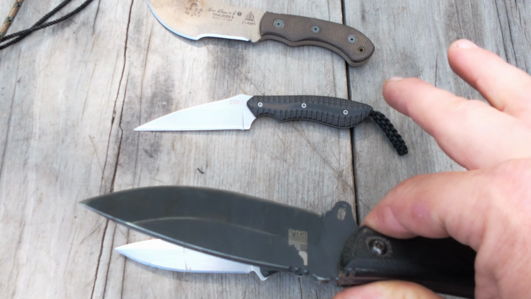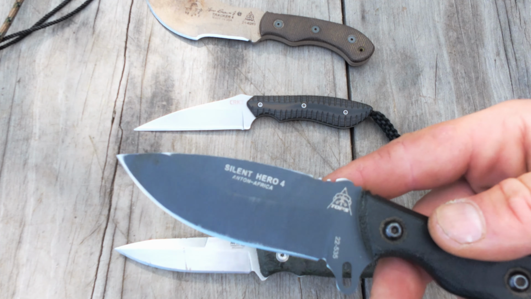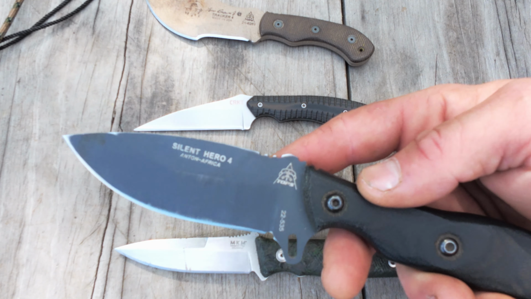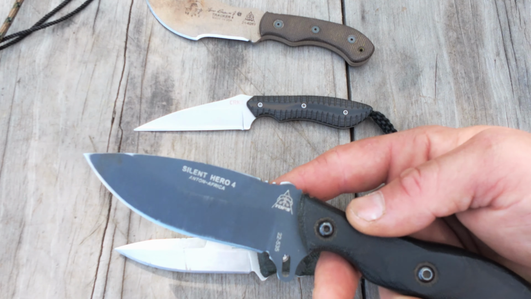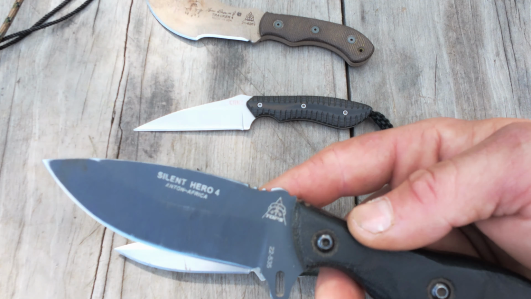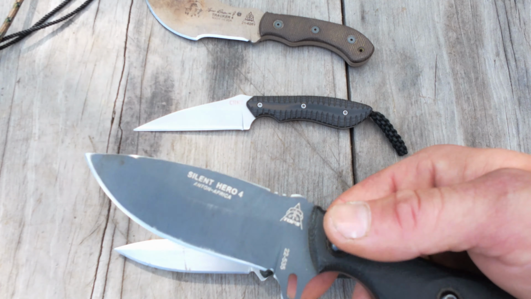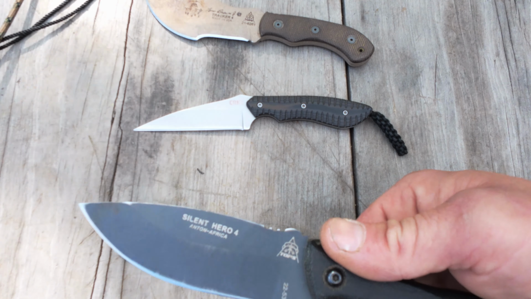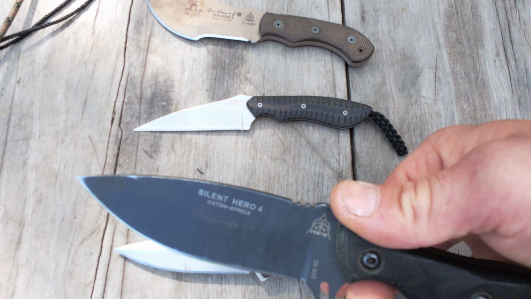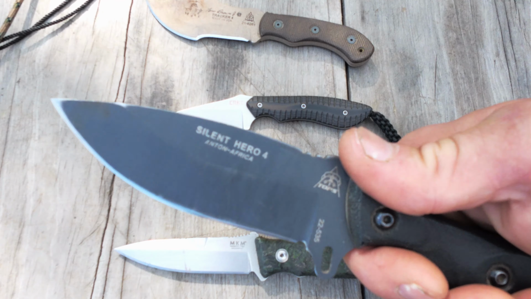This is a tough knife. This knife right here is pretty much what you would want if you want an all-around knife for everyday tasks, hunting, outdoors activities, all of that stuff. It can do it all. It's not going to excel at wood carving, but it can do it. This thing's tough. This is a tough, tough knife.